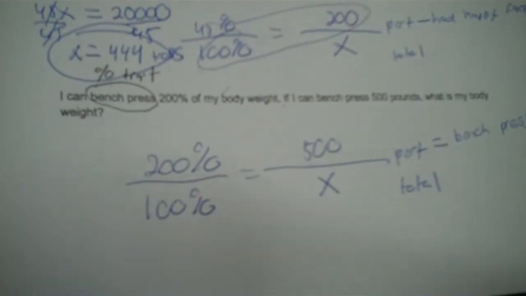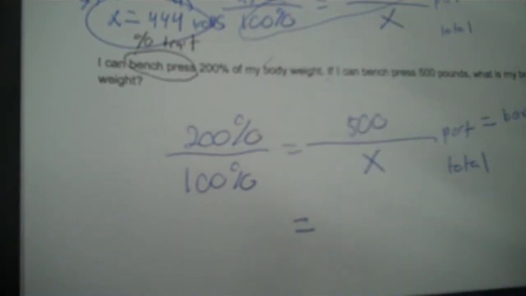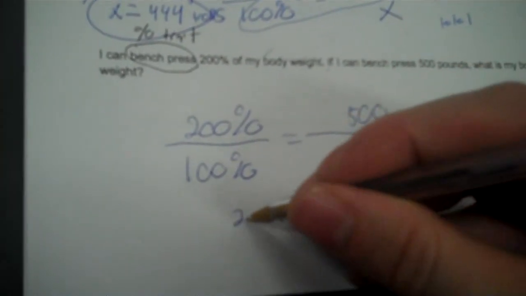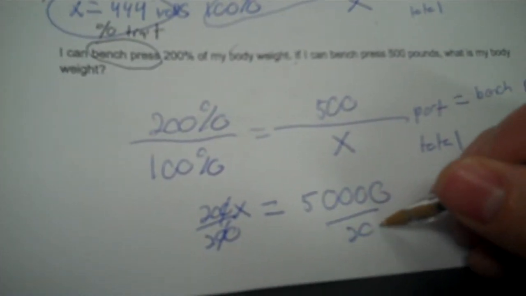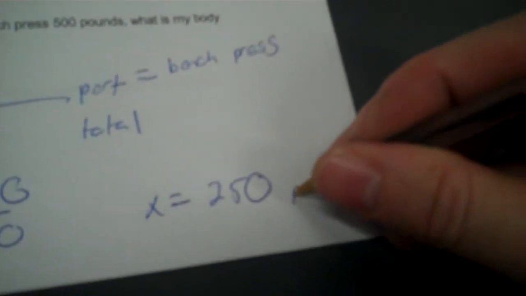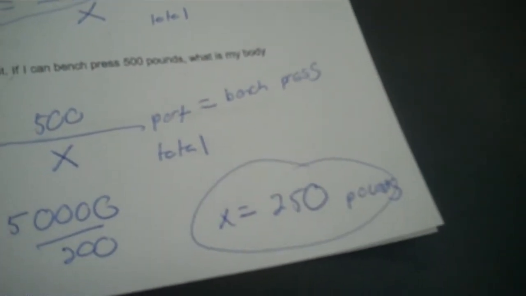Cross multiply and divide. Okay, 100 times 500 is 50,000, and then 200x. 50,000 divided by 200, 250. And that's going to be pounds. Because the guy weighs 250 pounds, he can bench press 200%, so he can bench press more than what he weighs. Hits the weights.